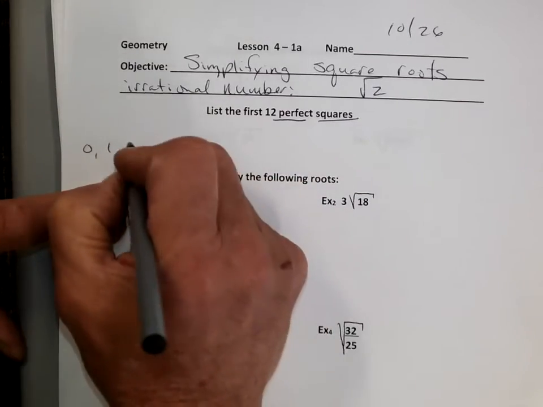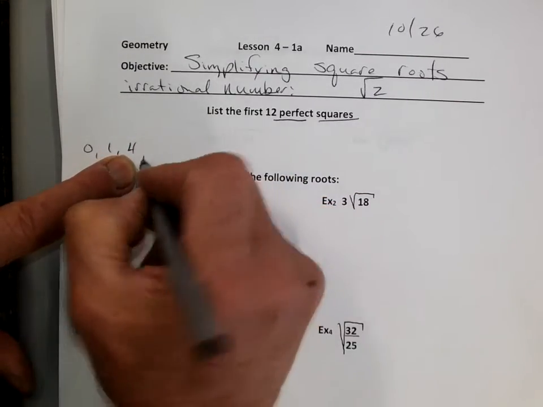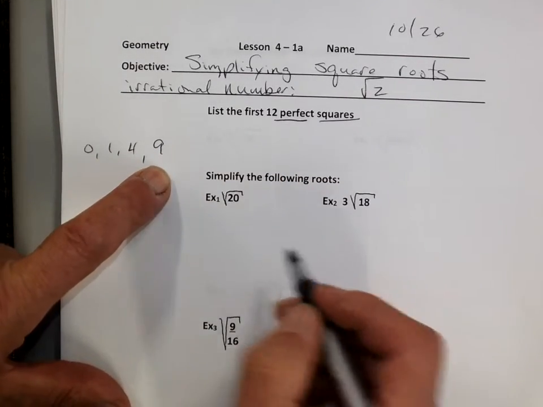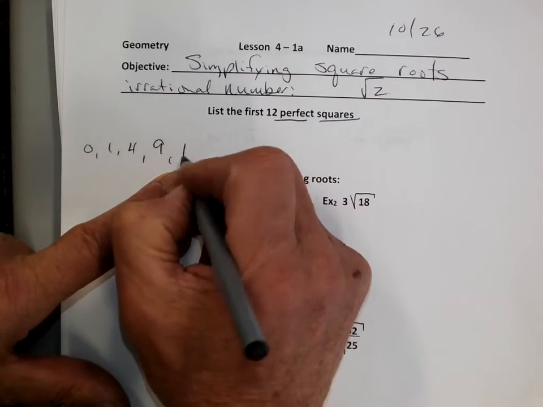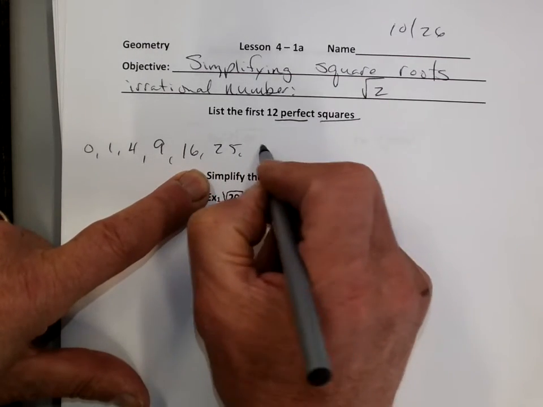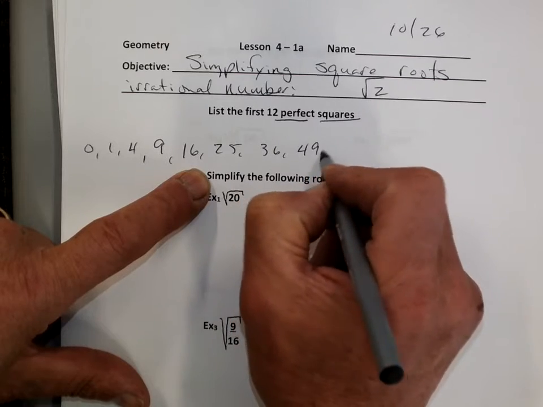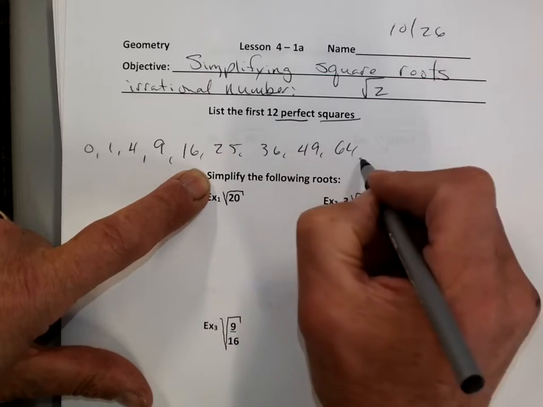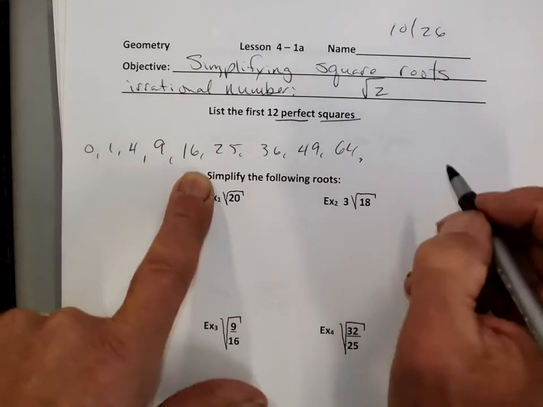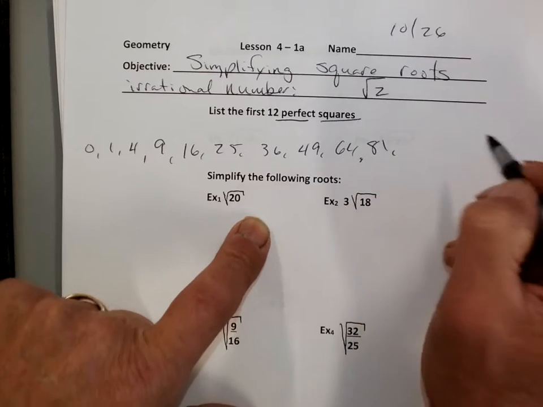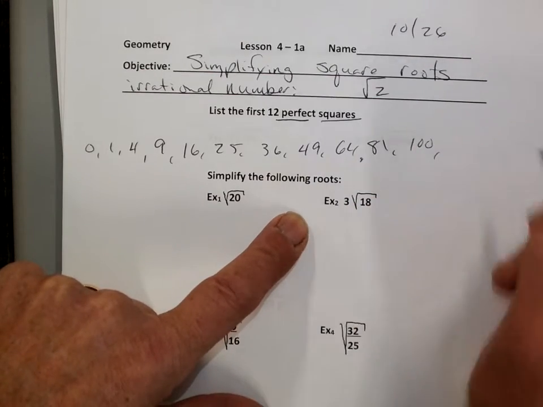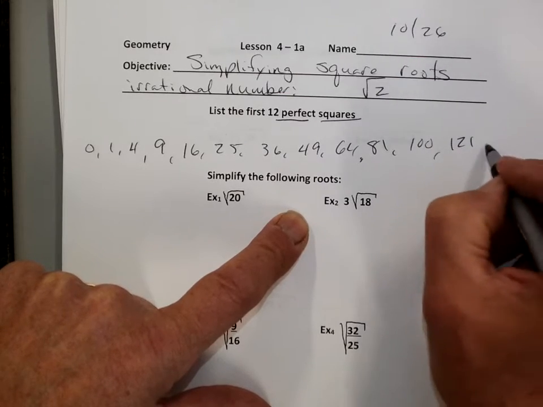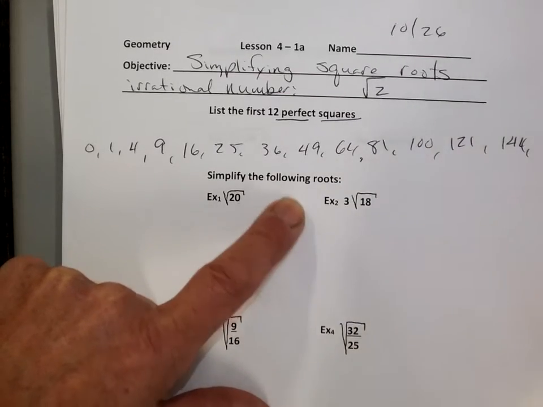Then we also have 4, because the square root of 4 is 2. 9 is a perfect square because the square root of 9 is 3. 16, 25, 36, 49, 64, 81, 100, 121, because the square root of that is 11. And then 144, and it keeps going, 169, and so on.